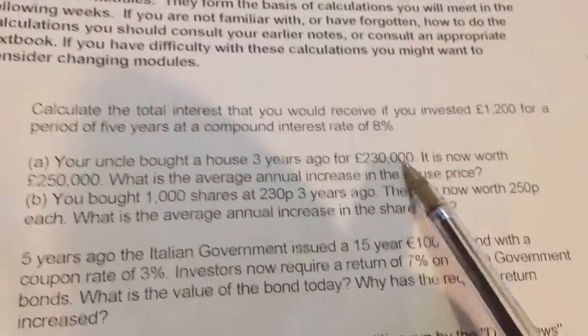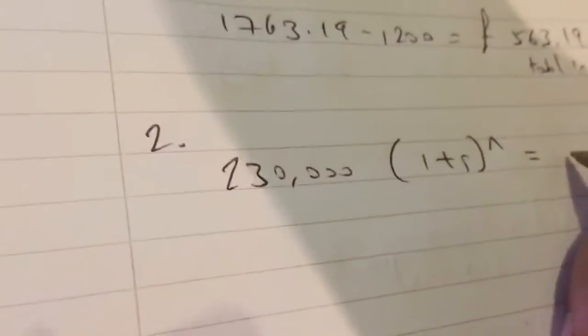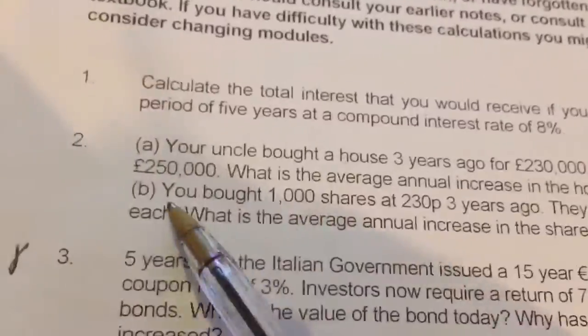Question 2, basically the same formula. Uncle bought a house 3 years ago for 230 grand, now worth 250k. What is the average annual increase in the house price? So when you invested the money, you invested initially at 230 grand, 1 plus r to the power of n, and his final answer, he got 250 grand, it is now worth 250k.